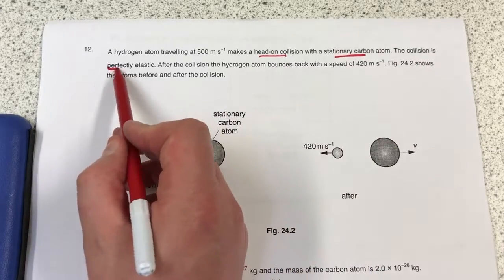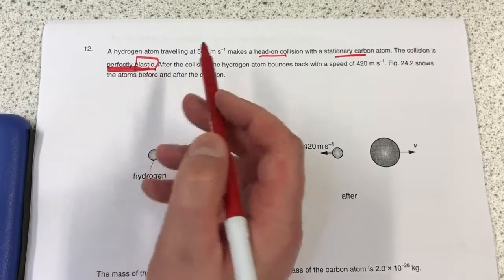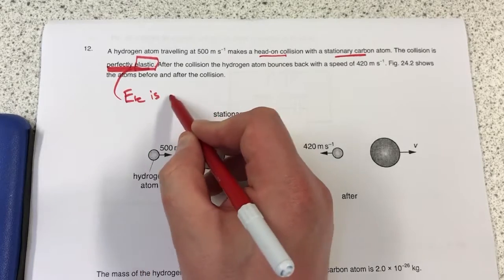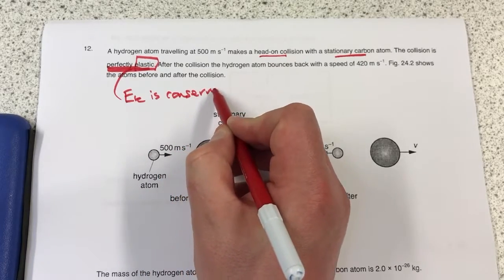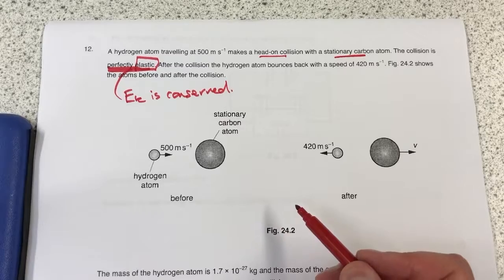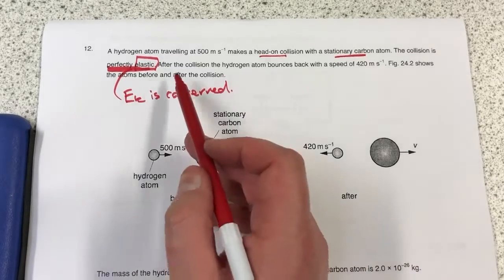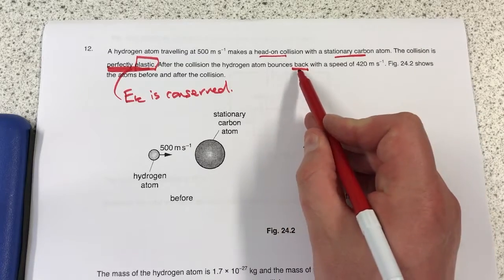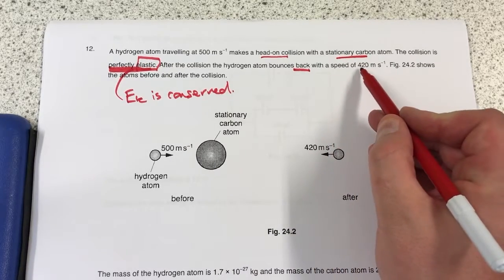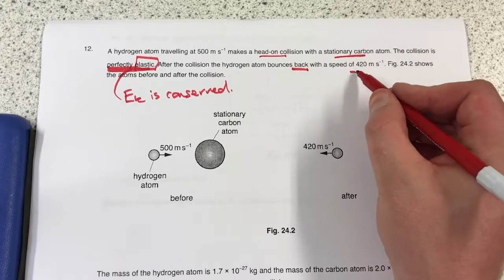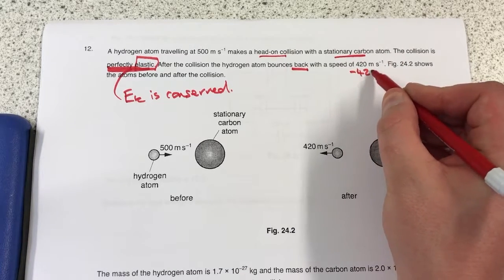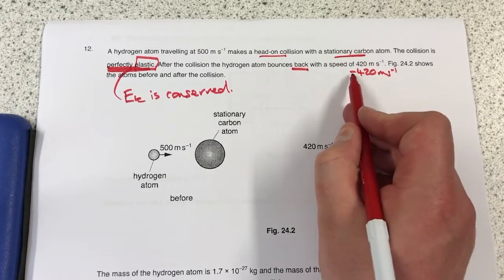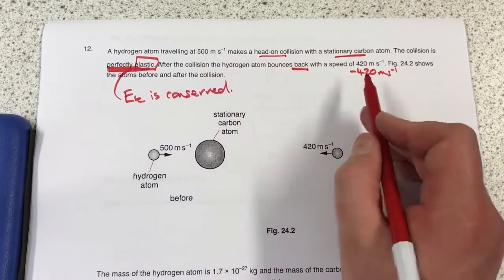The collision is perfectly elastic. Now when I see that elastic, I'm thinking that kinetic energy is conserved, and that could make for an easier calculation under some circumstances. After the collision, the hydrogen atom bounces back. Now that's important, with a speed of, so this is actually going to be minus 420 meters per second, because it's going in the other direction to this velocity, and velocity is a vector.